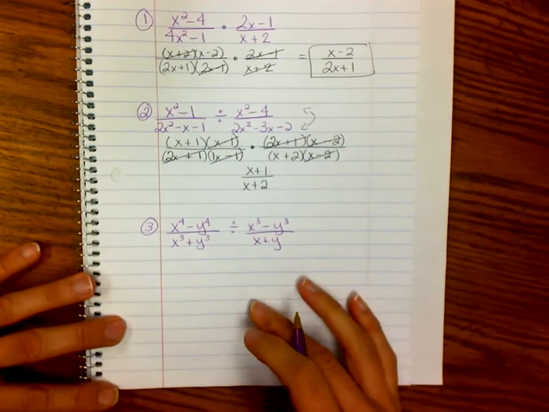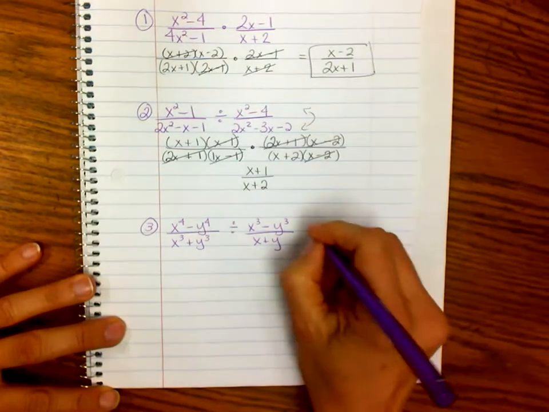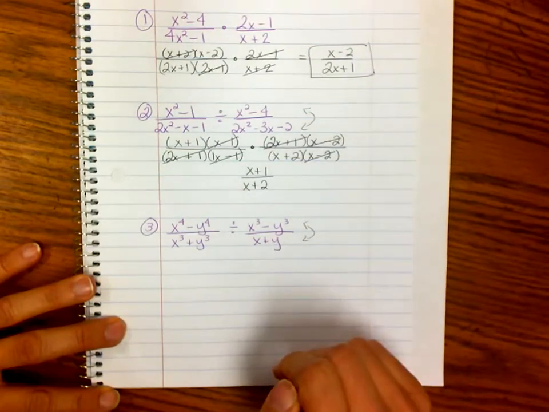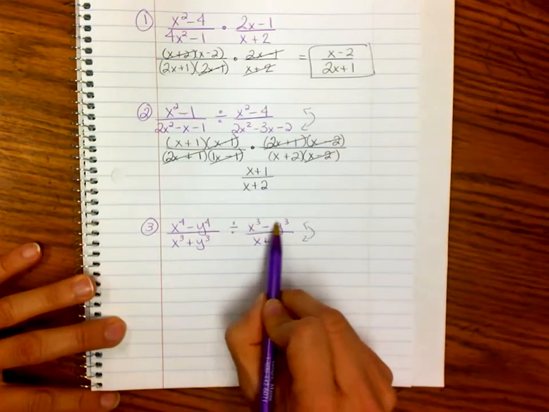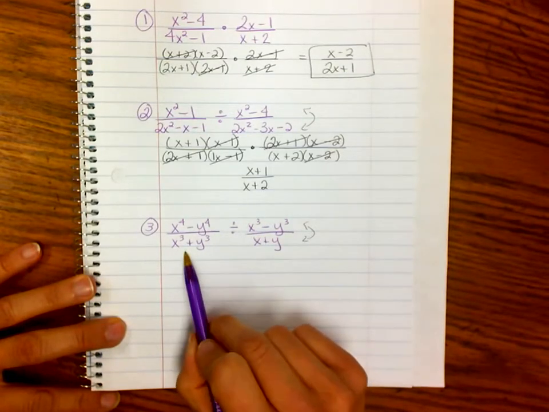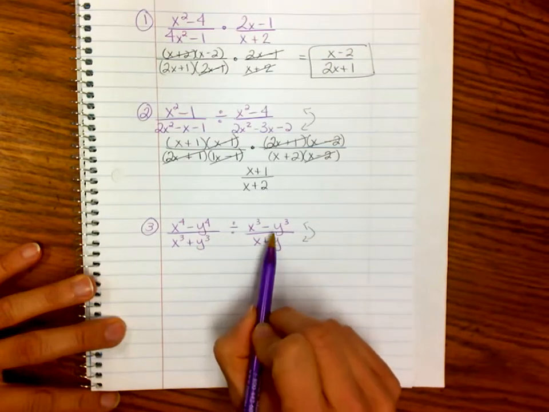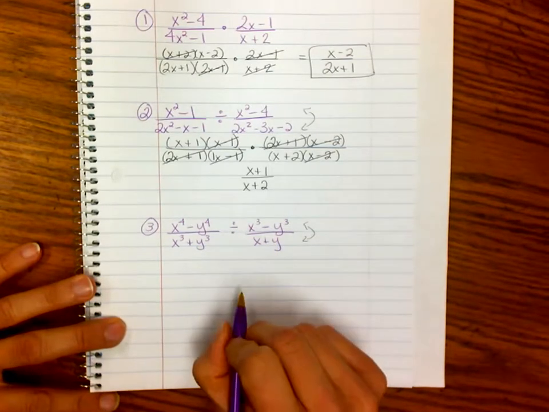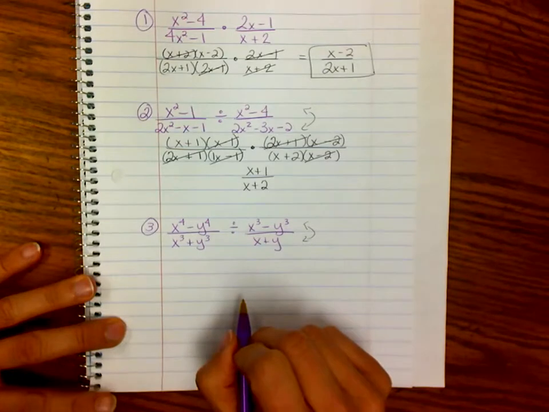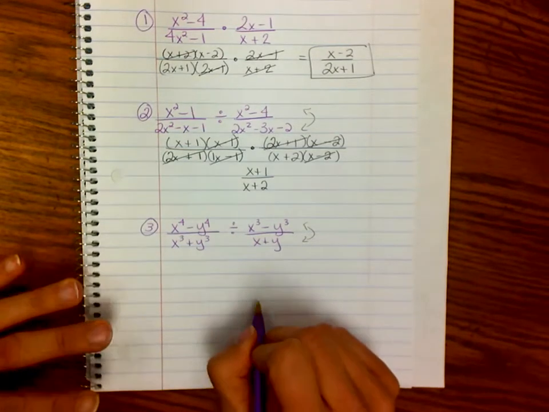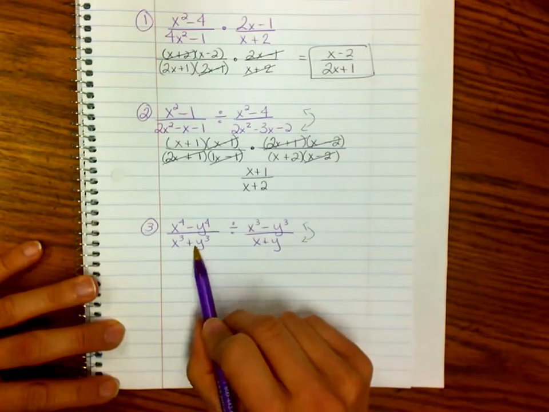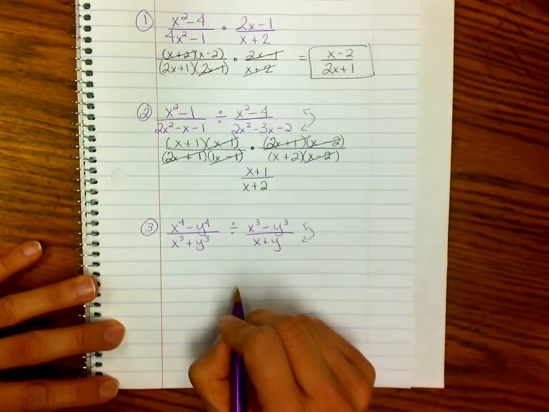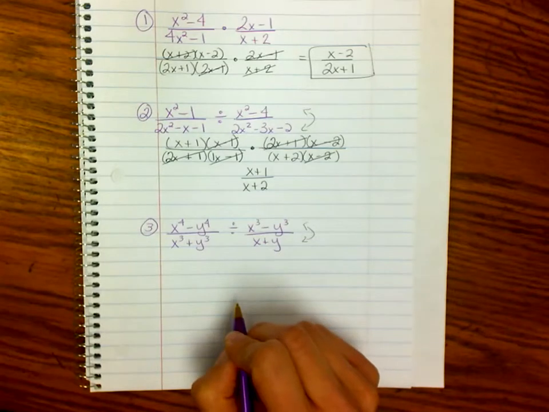Well, you'll notice in this one that it's division, so we're going to have to flip this fraction. Always flip the fraction to the right of the division sign. But you'll notice these cubes. That means you're going to have to use your sum and difference of cubes formula. Hopefully you remember what that is. If not, look it up. I'm going to show you how to do it, but you got to be careful with these cubes. If you don't know the pattern, it's pretty impossible to figure it out.